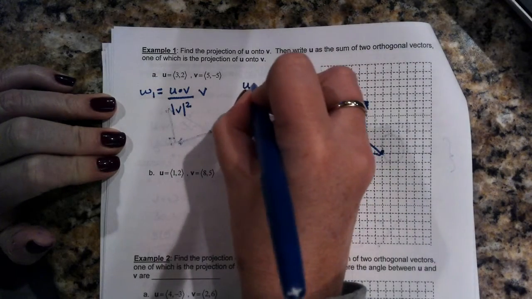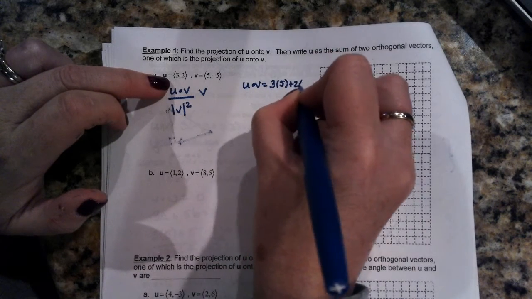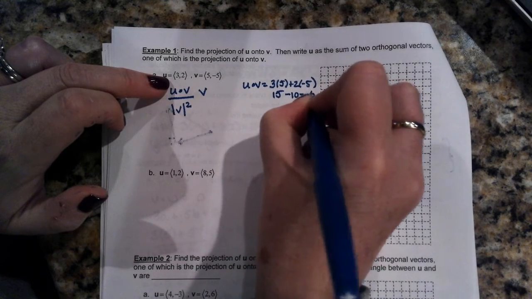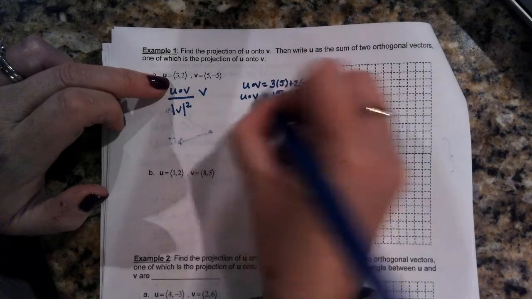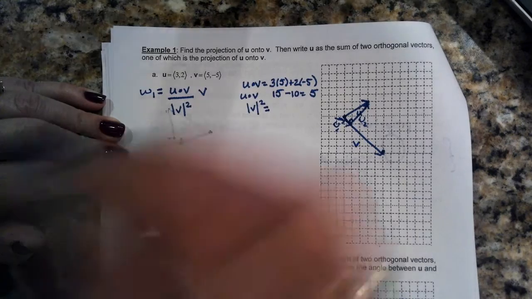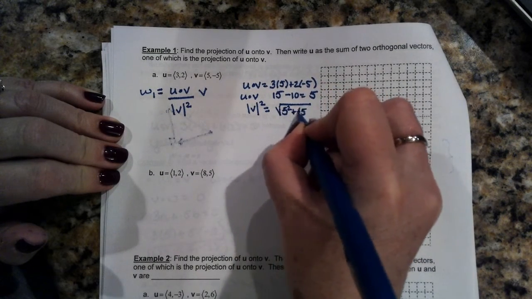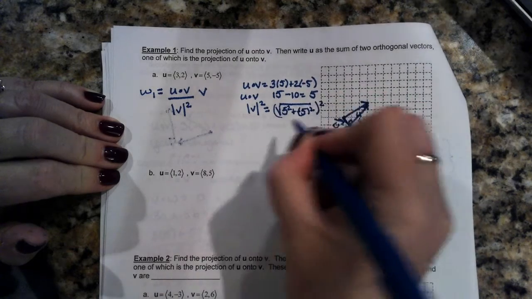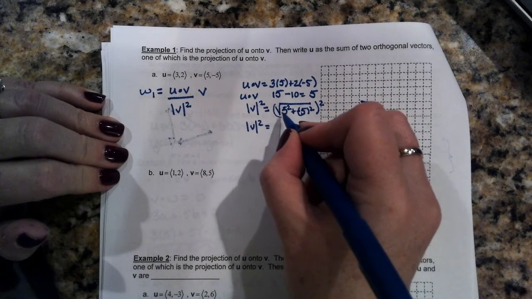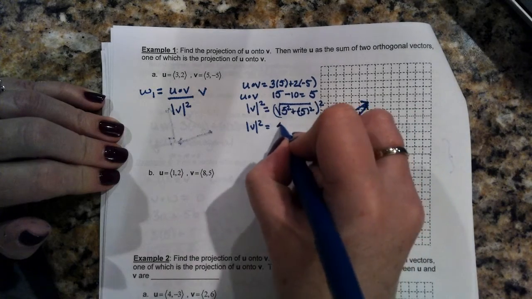So the dot product of u and v is going to be 3 times 5 plus 2 times negative 5. So that's 15 minus 10, which is 5. So there's my dot product. The magnitude of vector v squared will be the square root of 5 squared plus negative 5 squared, and again, I'm going to square it. So the magnitude of vector v squared is going to be the square root of 25 plus 25, which is 50. Then I'm going to square the square root, so it's going to give me 50.